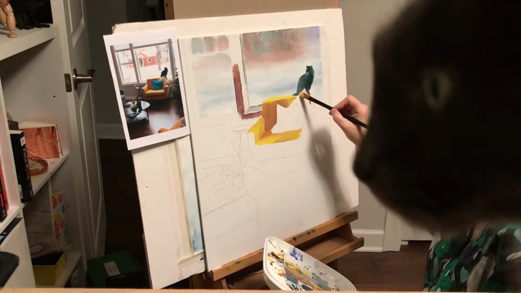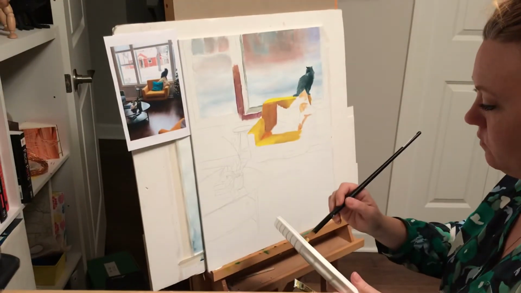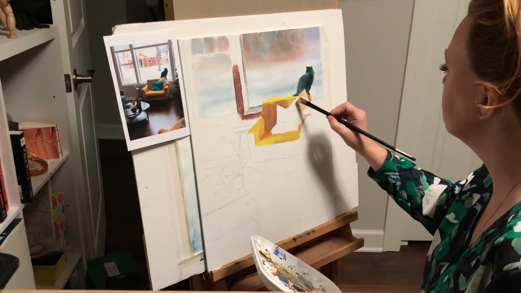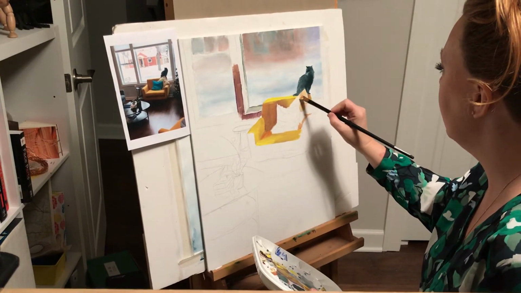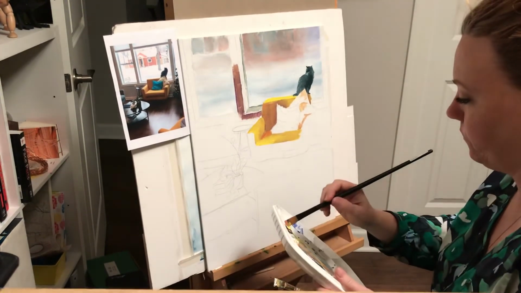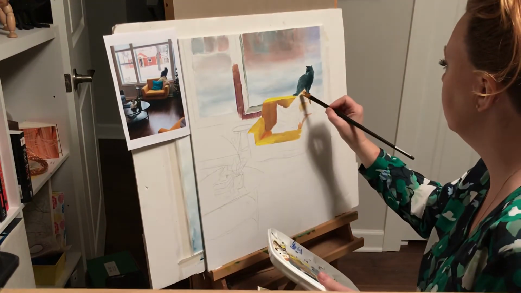I'm going to add a little bit more of this kind of buff warmness here as I move forward. I also know that I will get good contrast with this color if I'm going to go ahead and use that cobalt turquoise or more of the blue, because this just warmed this up a little bit. There's a pattern on the pillow that I don't necessarily need to worry about, but I am going to brighten this edge up where the sunshine is hitting.